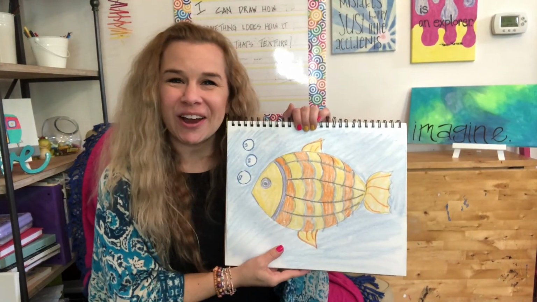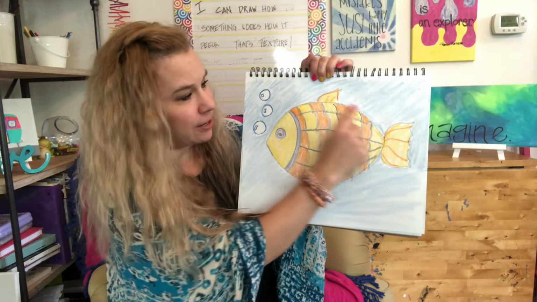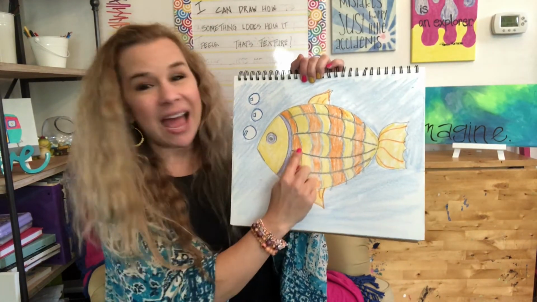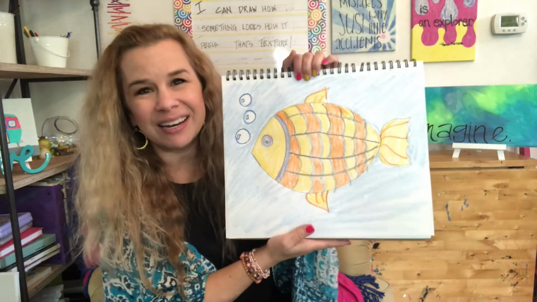Hey, it's so much fun drawing with you today. We did a great job drawing our fish. Remember, we started with our shapes, then we added lines, and that created the texture. All these lines repeated made our texture.